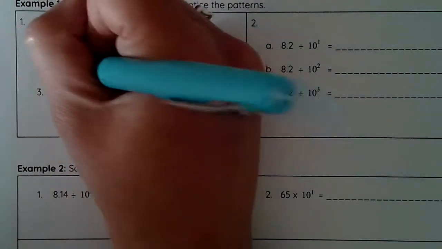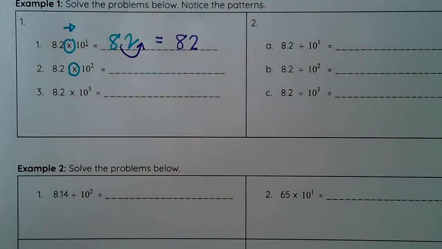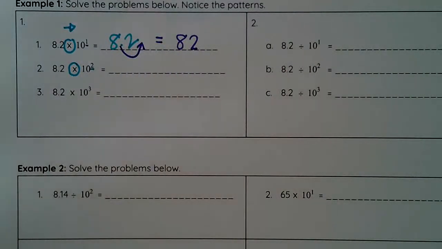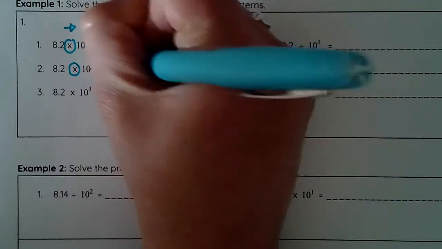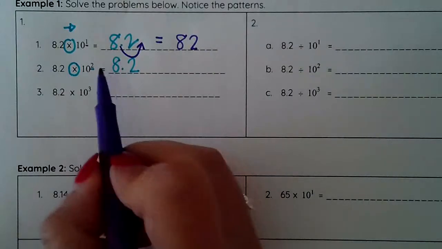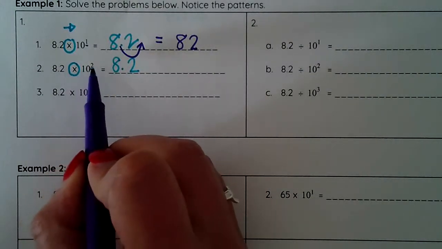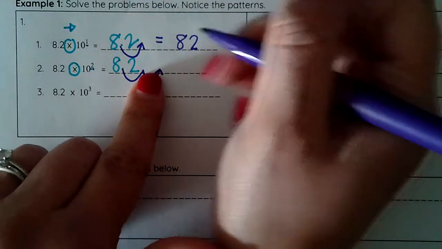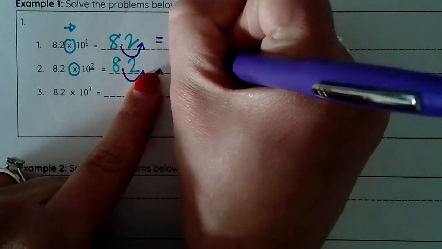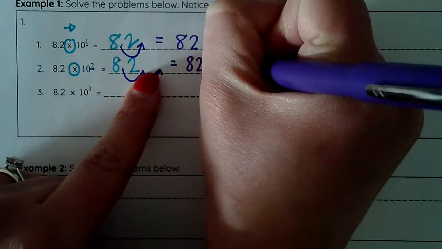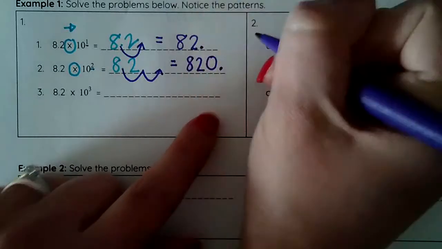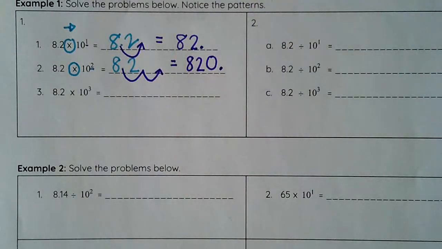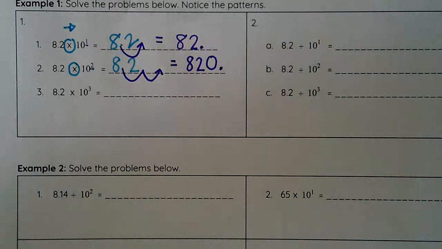Moving on to the second one, I've got multiplication again, but this time I've got to the second power. That means I move my decimal to the right because of the multiplication, 2 times because of the exponent. I've got a blank space here. I cannot leave it blank, so I use a 0. I can put a decimal here afterwards or not. Choice is yours. These are whole numbers, 82 and 820, so I don't need the decimal at the end, but I can put it there.